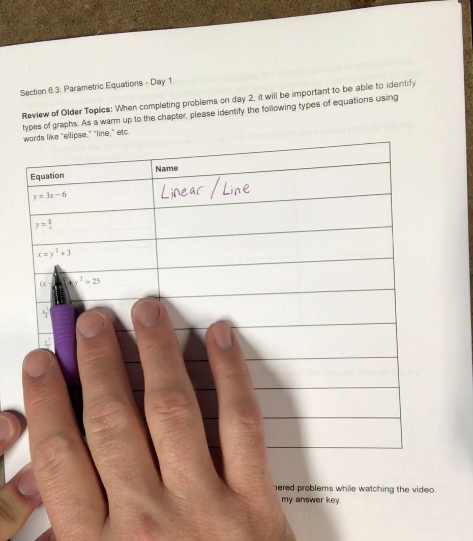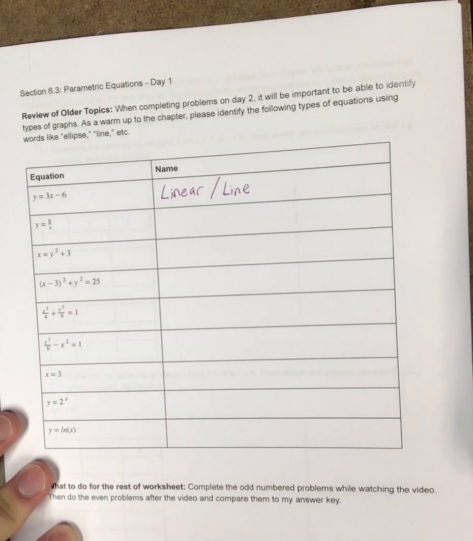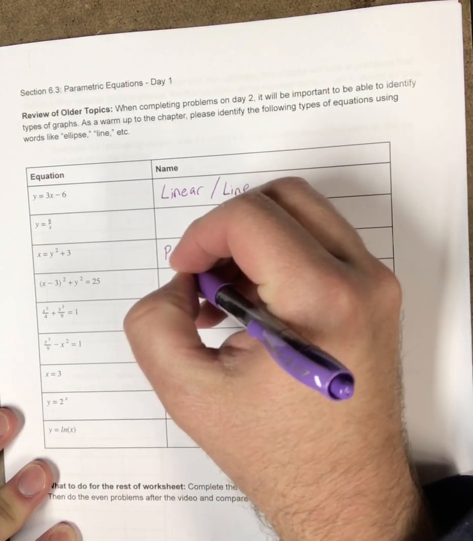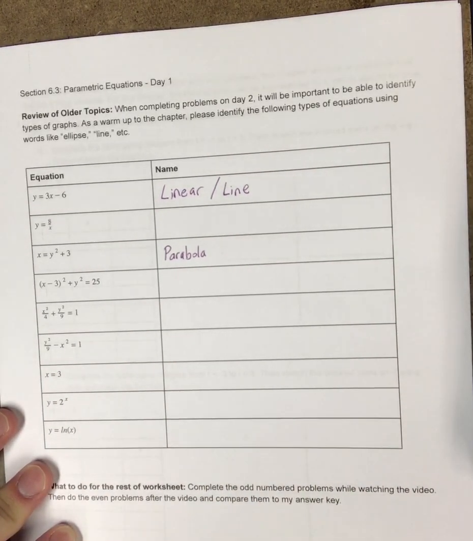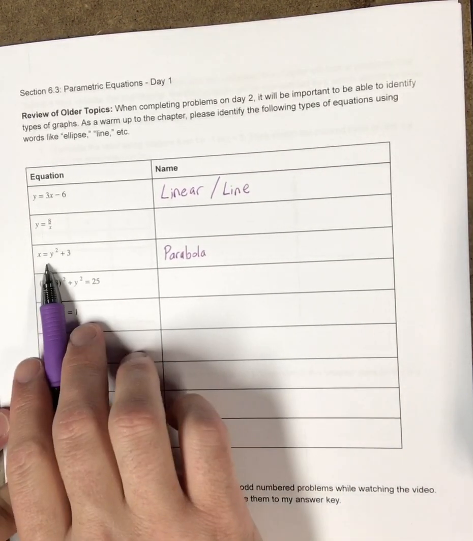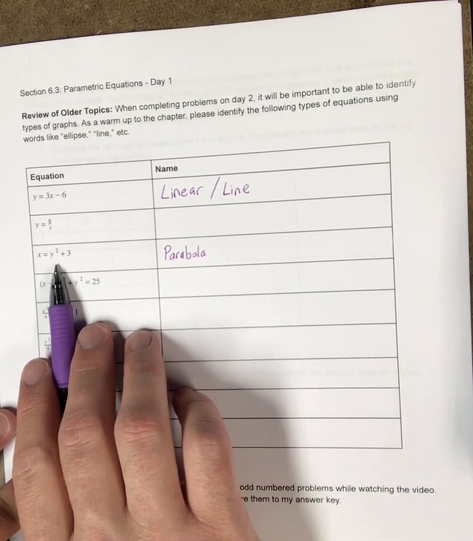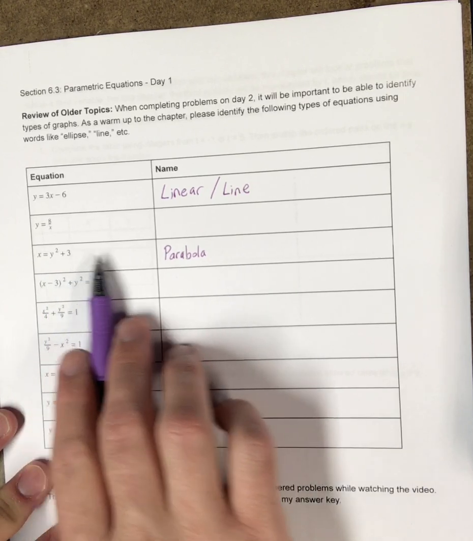x equals y squared plus 3. So just like y equals x squared plus 3 would be a parabola, this one is a parabola as well. So you could say parabola, parabolic. This one would be facing to the right, as it is y squared. Think about the conic sections chapter from last year. y squared is facing to the right.